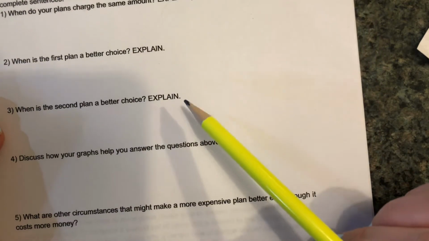That's not going to be the case for your examples. Maybe it is the same, maybe it's not, probably not, but it's going to be a better choice. Maybe if I'm going to have the cell phone for only a few months, it's cheaper in plan 1. Or if I'm planning on having it long term, this plan is going to be the better option because it's going to save me money over time. Whatever the case is, you've got to think about which one is going to save you the most money over time.